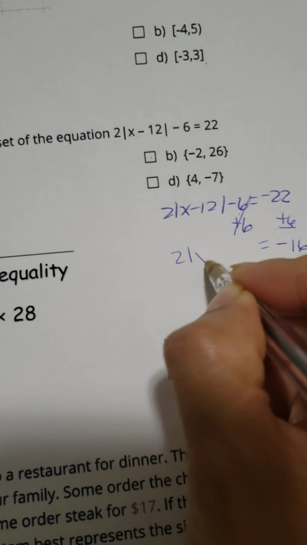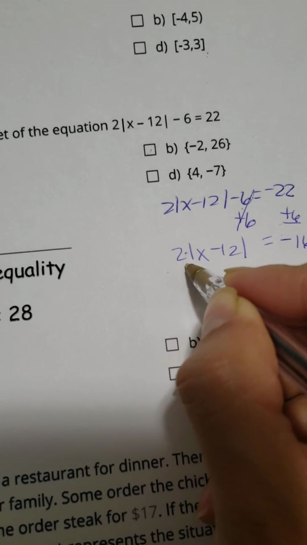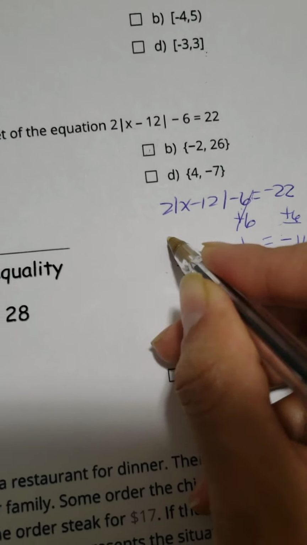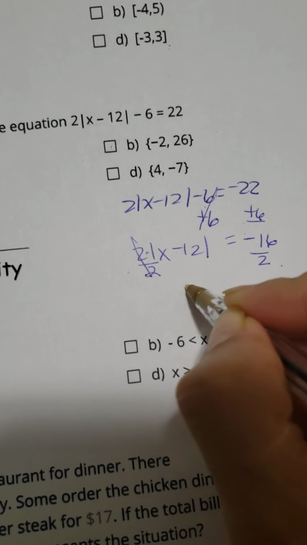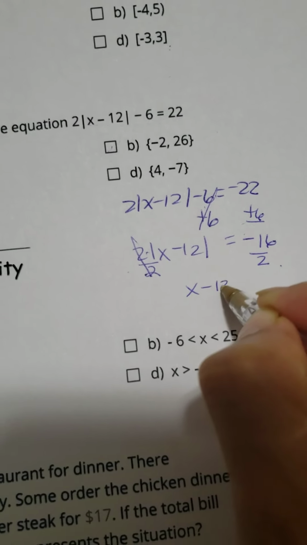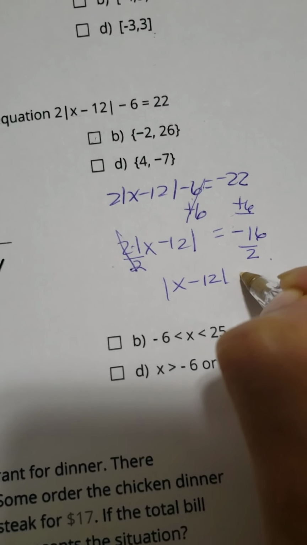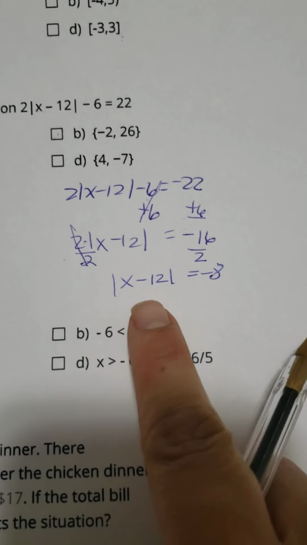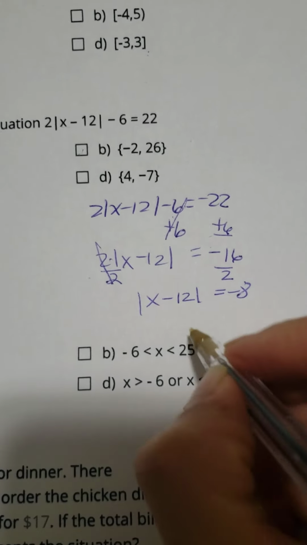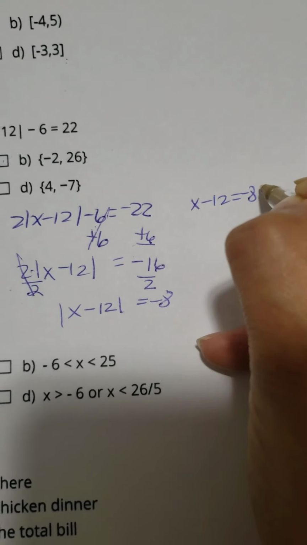Then we bring that down, but I still need to get rid of this 2. This 2 is touching the absolute value, that's multiplication. To get rid of it, we divide. What we do on one side, we do on the other. So this is going to be the absolute value of x minus 12 equals -8. Then, now that I have this by itself, now I can split it. So I'm going to do x minus 12 equals -8.